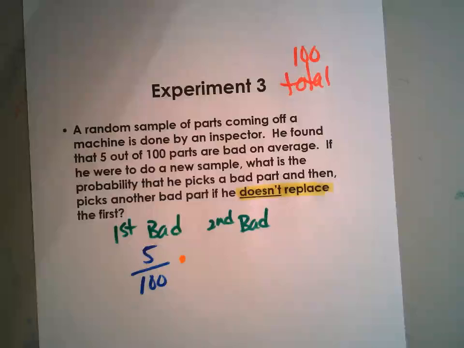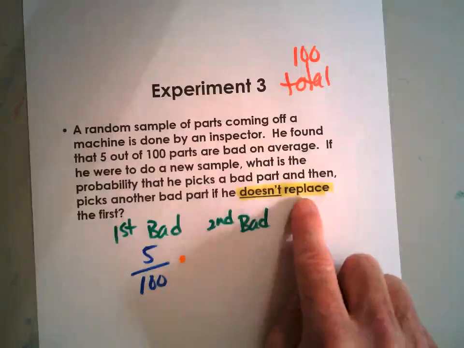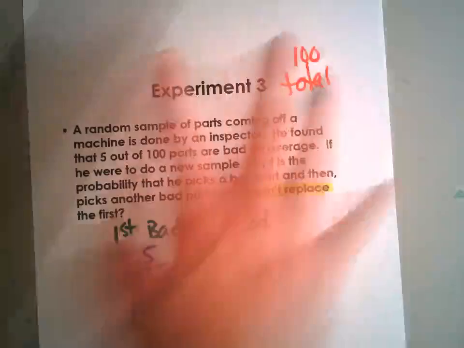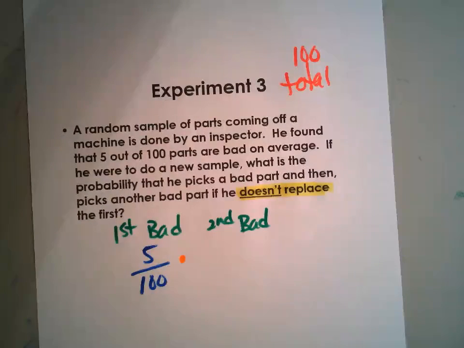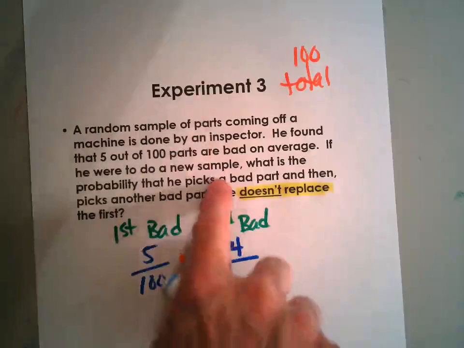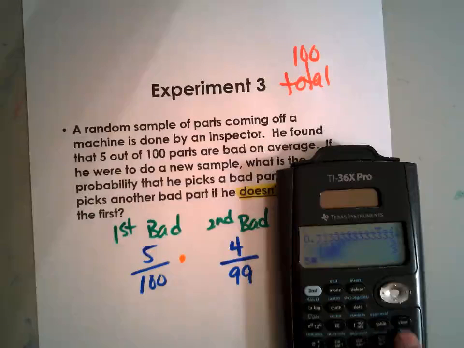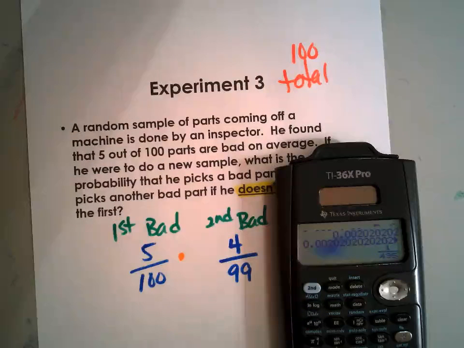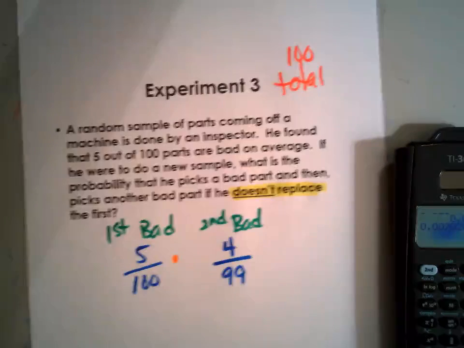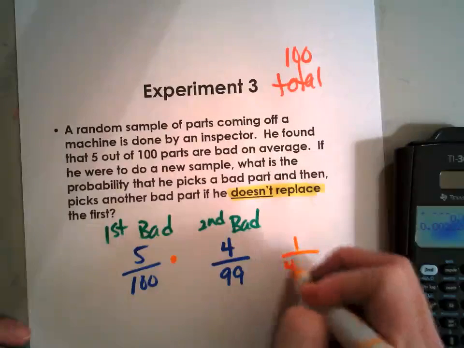We did not replace it. So how many bad parts are now still in the pool? That's right, there are 4 bad parts, because one bad part's already been chosen. How many parts are still remaining? 99, because again, we pulled one. So now it's just a calculation. 5 out of 100 times 4 out of 99. Hit enter, create a fraction. 1 out of 495 tries, he will get 2 bad parts. 1 out of 495.